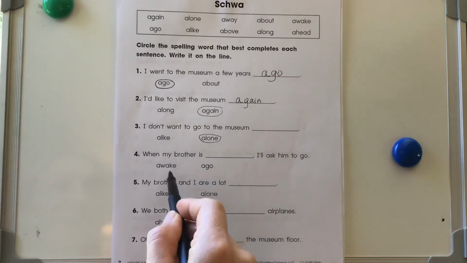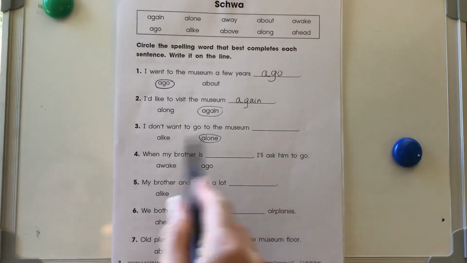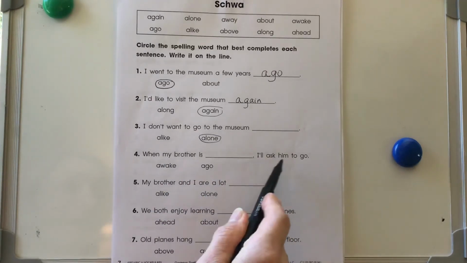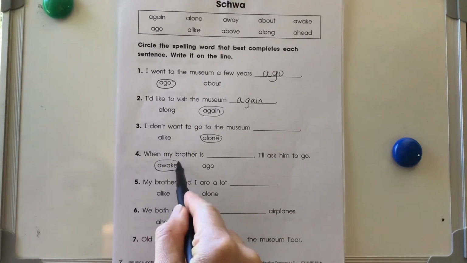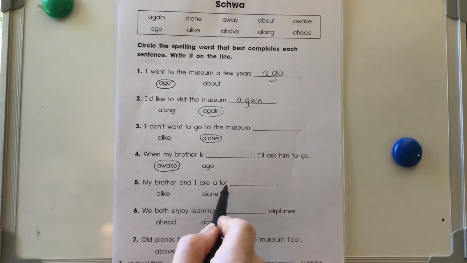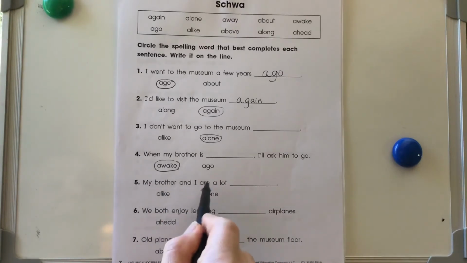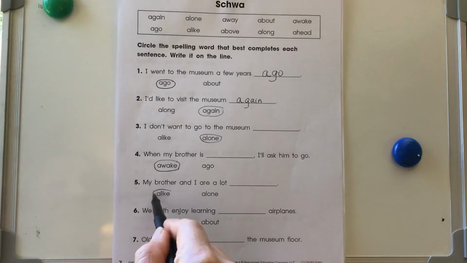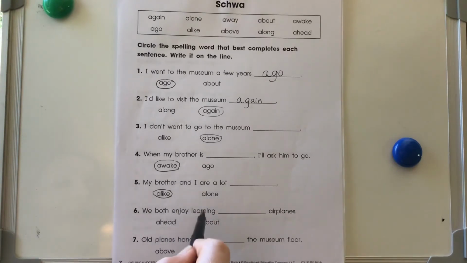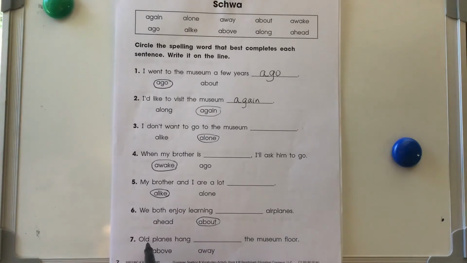When my brother is awake, I'll ask him to go. When my brother is a go, I'll ask him to go. So we know we're going to be doing awake on that one. My brother and I are a lot alike, or my brother and I are a lot alone. We're alike. We both enjoy learning ahead airplanes. We both enjoy learning about airplanes. So we've got our about. Old planes hang above the museum floor. Old planes hang away the museum floor. So we know above is the word that makes sense there.